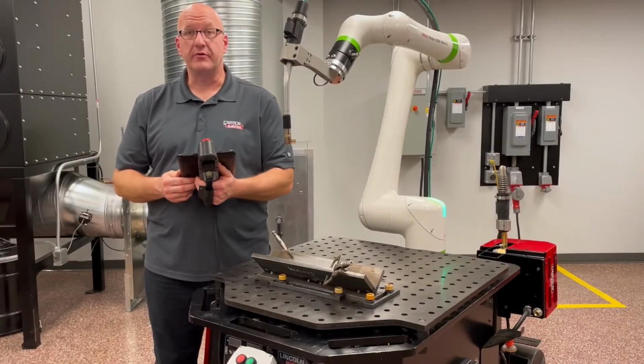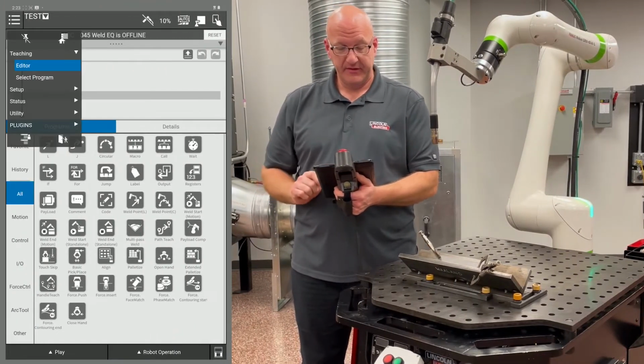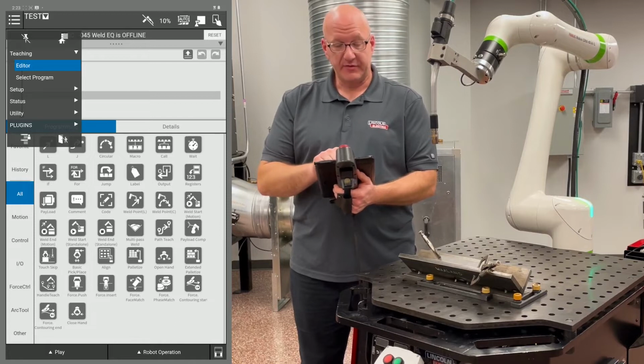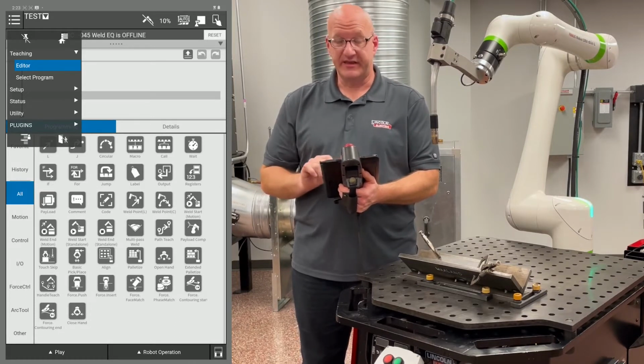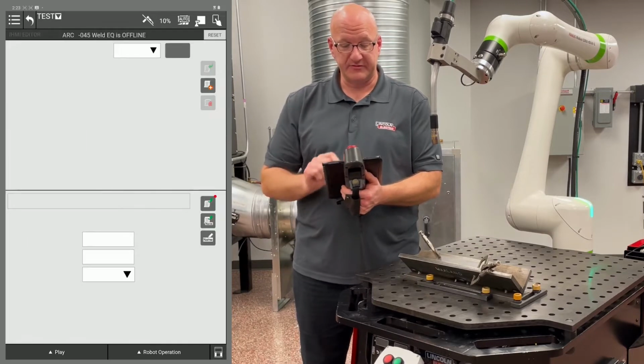Okay, we're ready to make a program. So to do that, we need to go to the top left corner to our menu button. And you'll notice that the first thing that pops up that's highlighted in blue is Editor. We're on the editing screen. We want to go to right below that to select program. So I'm going to click on that.